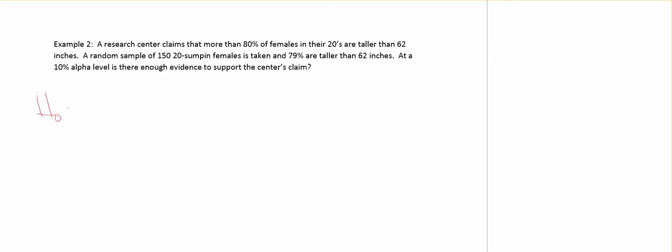So I hear direction, but I don't hear equal to. So p is greater than 0.8, which means that the H0 is p less than or equal to 0.8. Our claim again happens to be the HA.